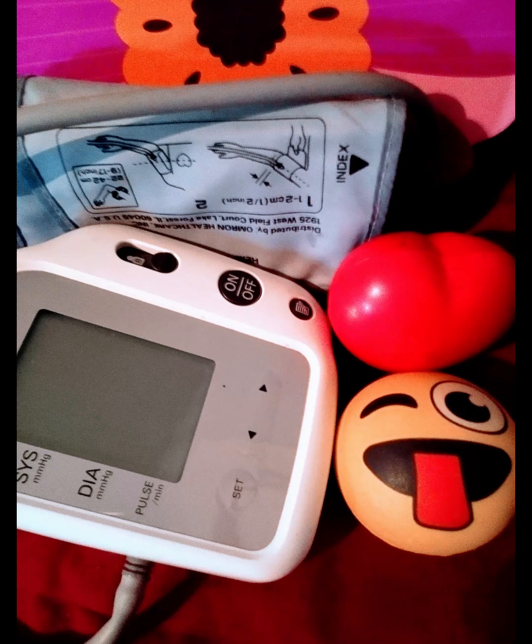Measurement units. Blood pressure is typically measured in millimeters of mercury, mmHg, and is represented as two values: systolic pressure over diastolic pressure, for example, 120/80 mmHg. Systolic pressure, the higher number or numerator in the blood pressure reading, reflects the pressure in the arteries when the heart contracts and pumps blood into the circulation. Diastolic pressure, the lower number or denominator, reflects the pressure in the arteries when the heart is at rest between beats.